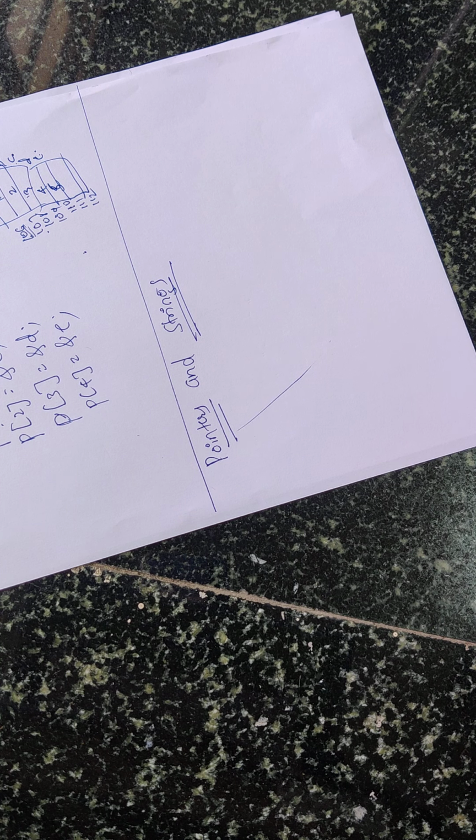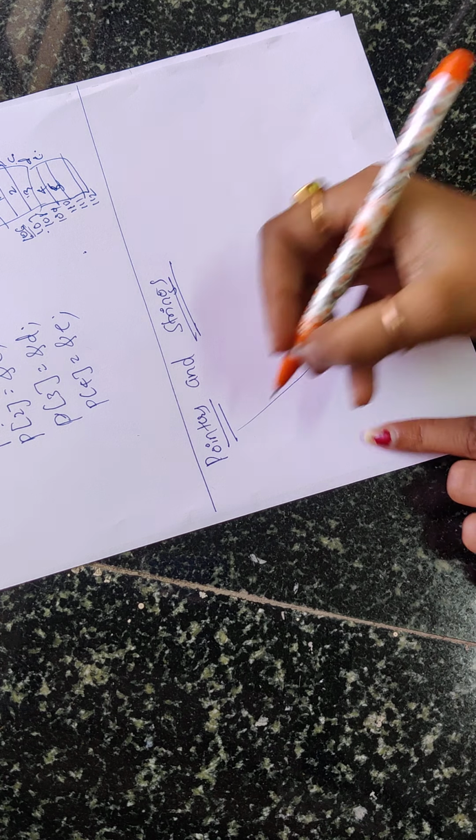Here we have to just remember how the string works and how the relation between string and pointers comes. The string is a sequence of characters and it always ends with a null character.